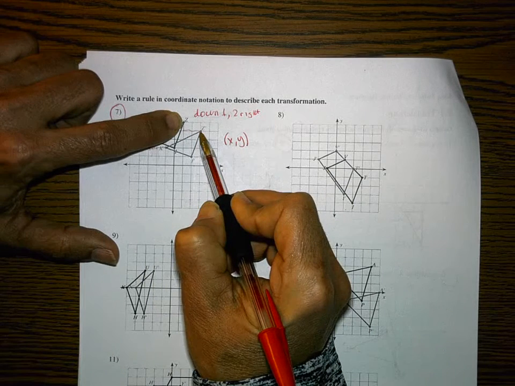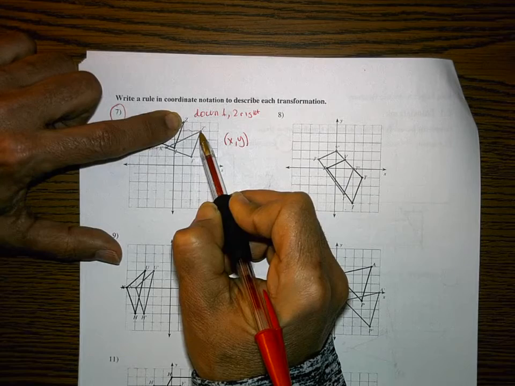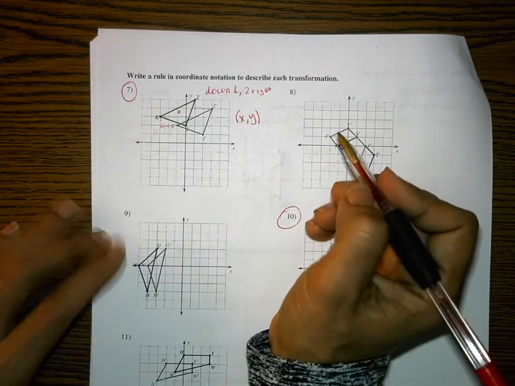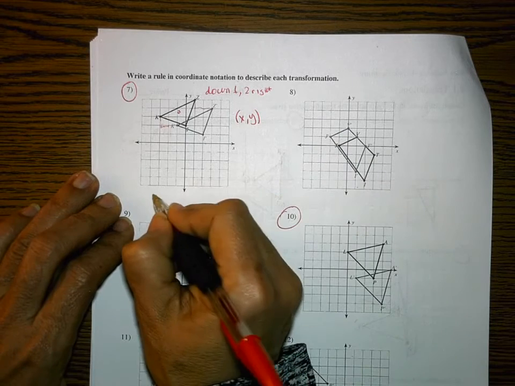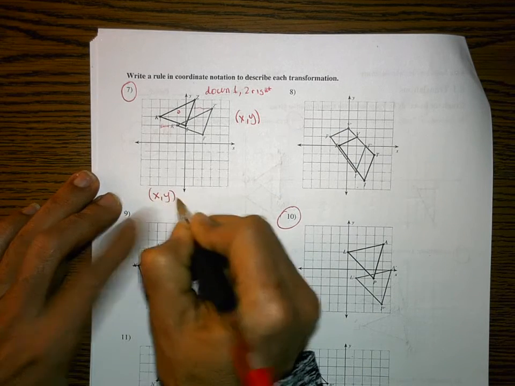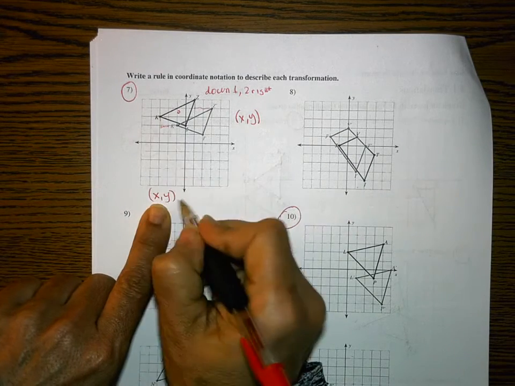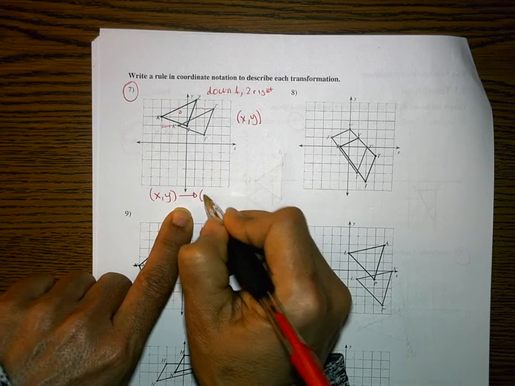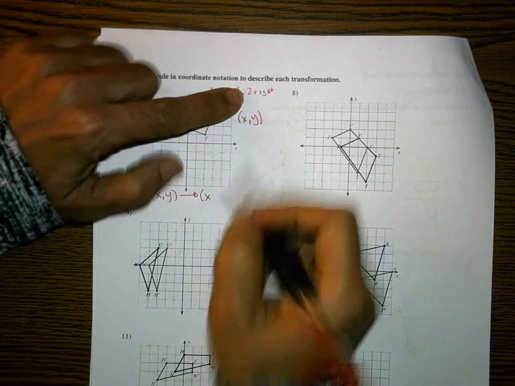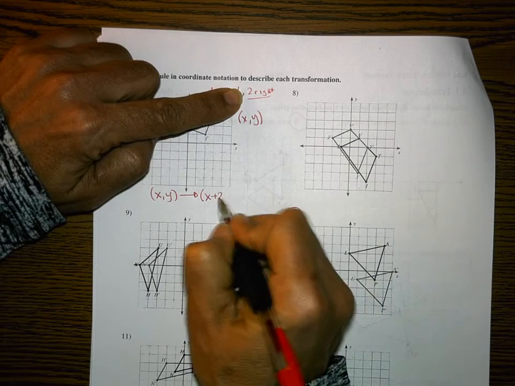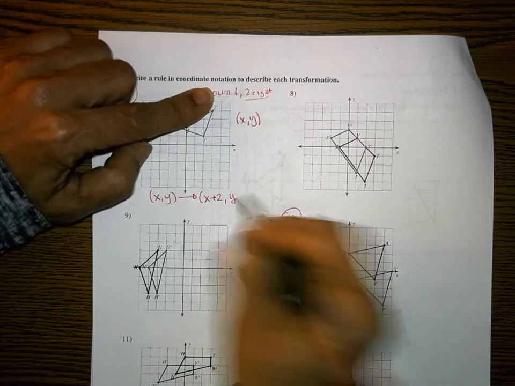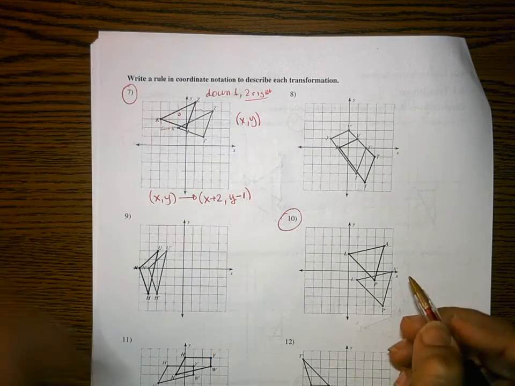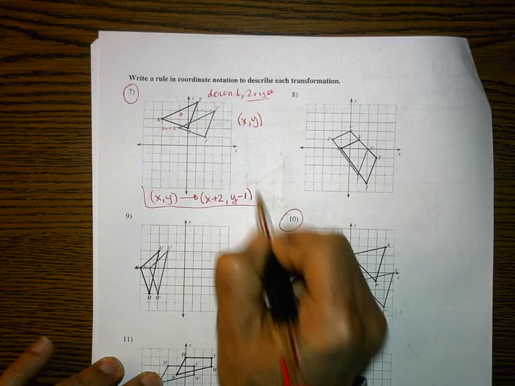So it is the same rule for all of the points. All I have to do is focus on one, and I find that rule. How do I write it in coordinate notation? I don't have room over here, so I'll write it right here. My x and y is one point. I pick the point K. I'm going to transform it, which is a translation. To x, I move 2 units to the right, so plus 2. And the y's is up or down. I move down 1 unit, so I subtract 1. And that is my coordinate notation for number 7.